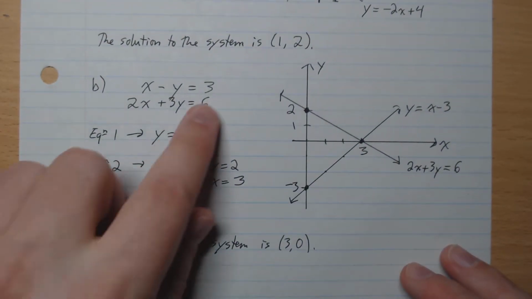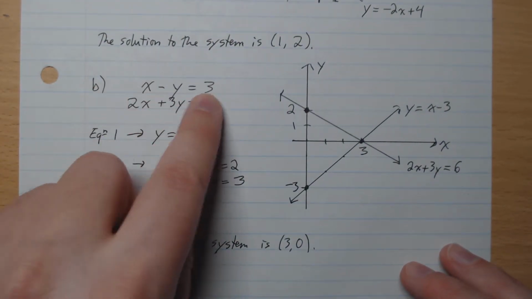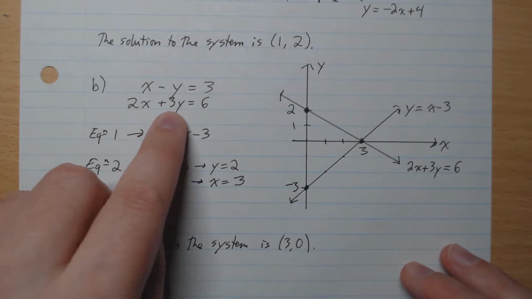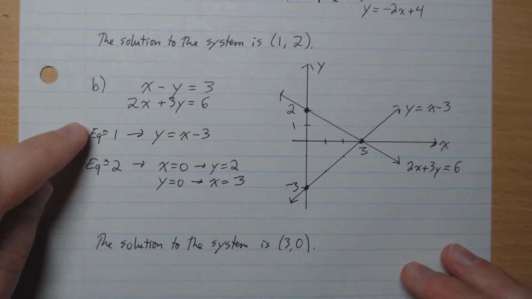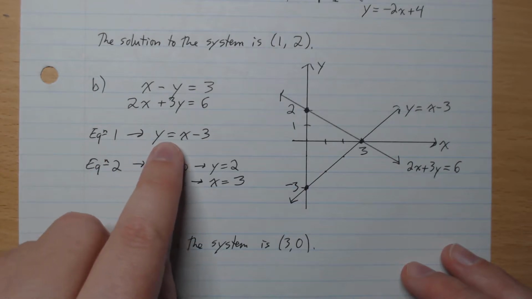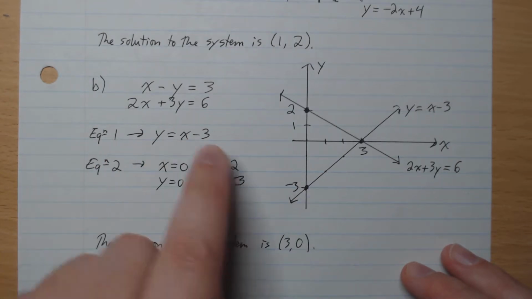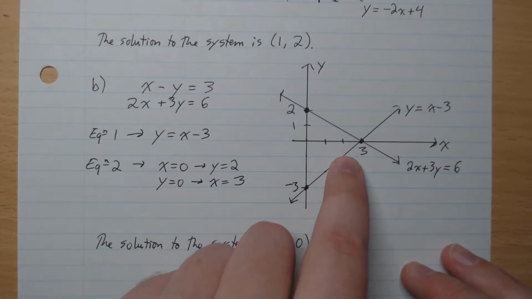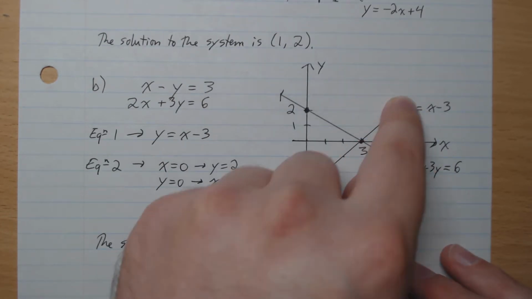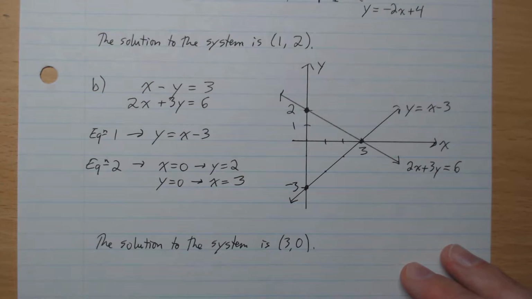B. Here's our next system here. x minus y equals 3 and 2x plus 3y equals 6. So our first equation, we can rewrite as y equals x minus 3. So we go to negative 3 and our slope is 1 again, over 1 up 1, over 1 up 1, over 1 up 1. And so there's the graph of our first function.